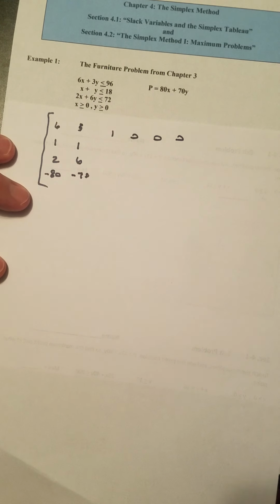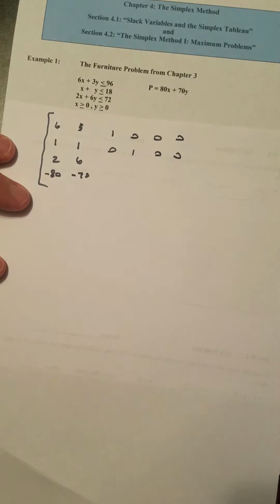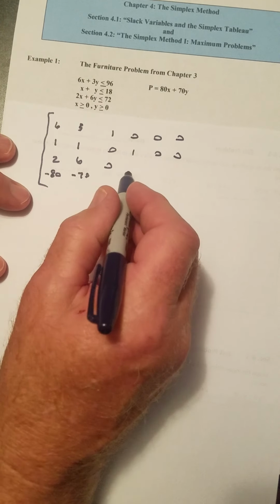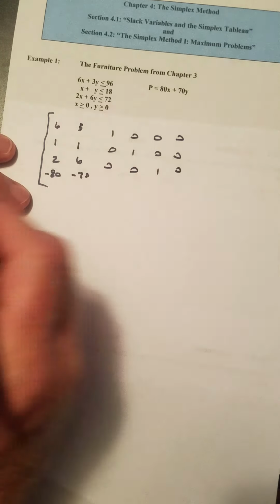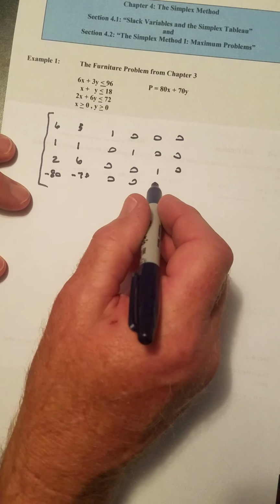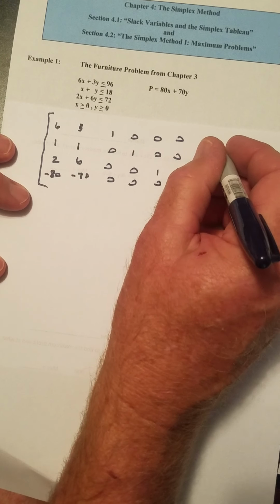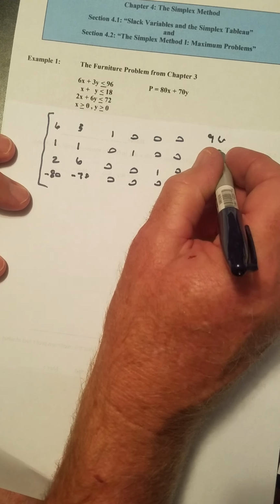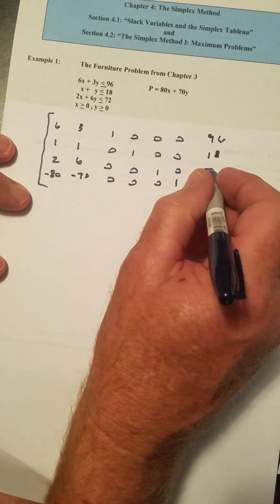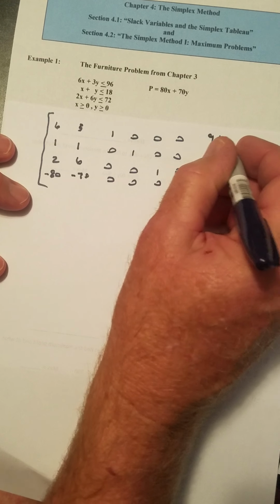You got 4 there. The next row is going to be 0, 1, 0, 0. Third row is 0, 0, 1, 0. And the last one is going to be 0, 0, 0, 1. There's your identity. And then we're going to fill in the 96. We said it's over here someplace. Now we know where it's at. And this last one down here is always a 0.